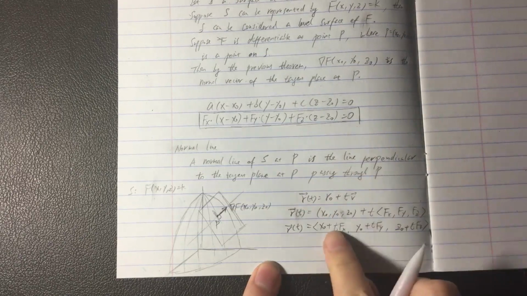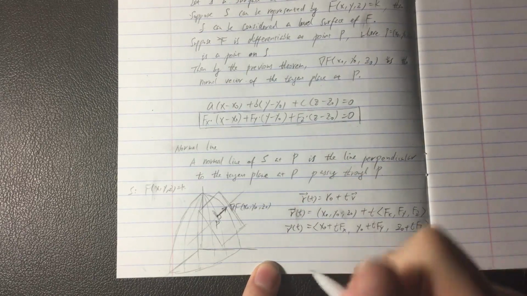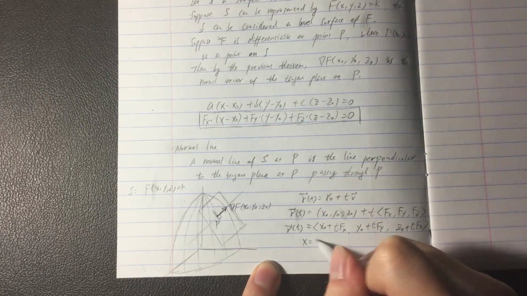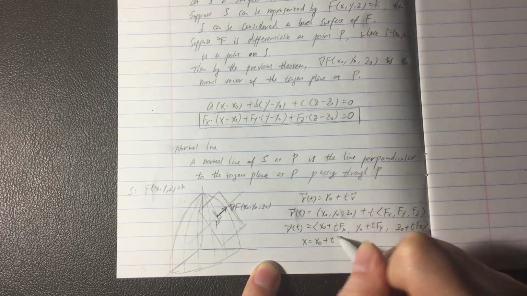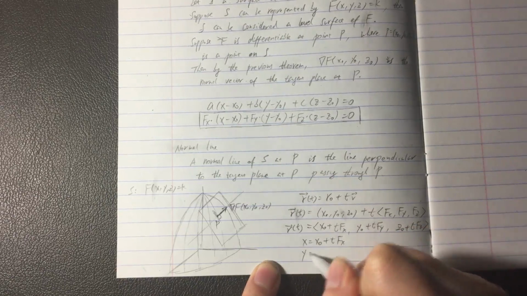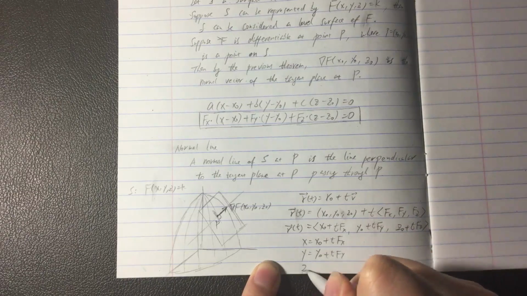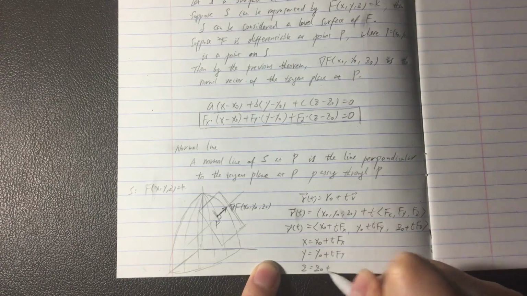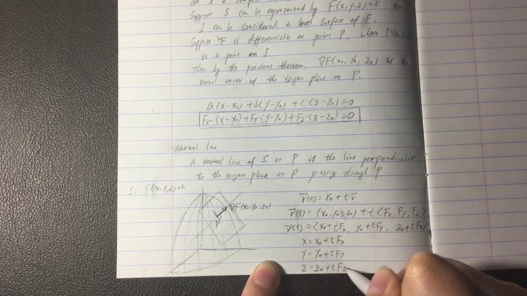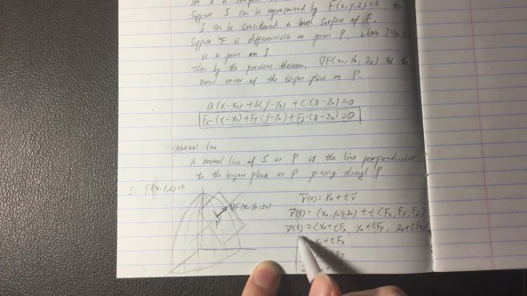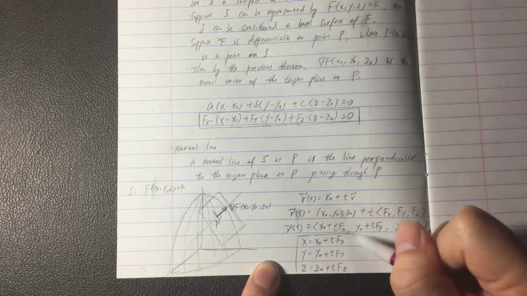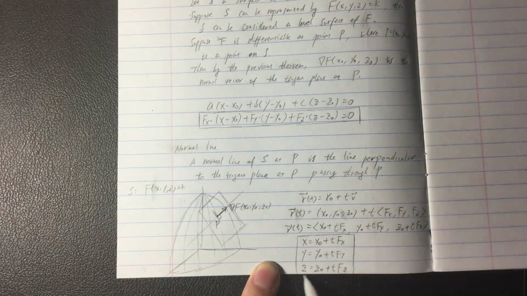Then we can write each component by itself: x equal to x0 plus t f sub x, y equal to y0 plus t f sub y, z equal to z0 plus t f sub z. That's the equation of the normal line of surface S passing through point P.